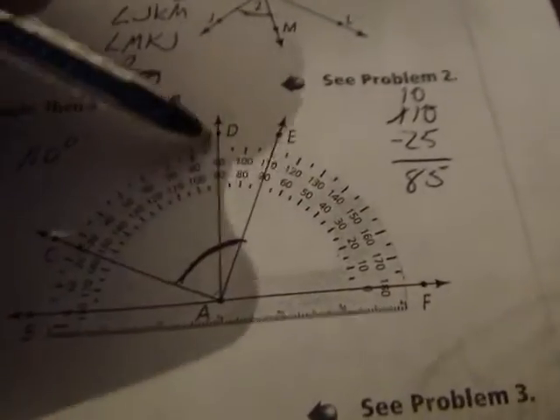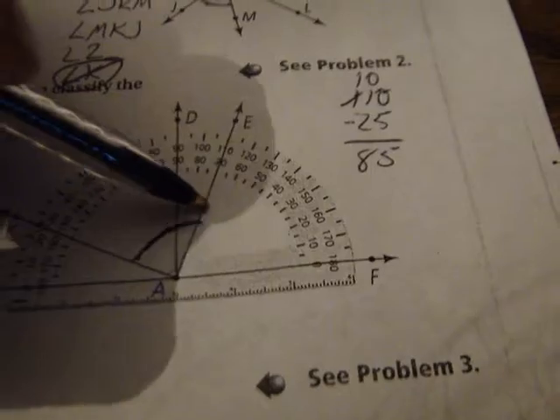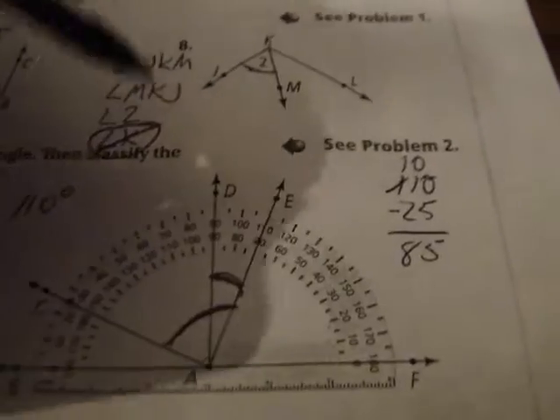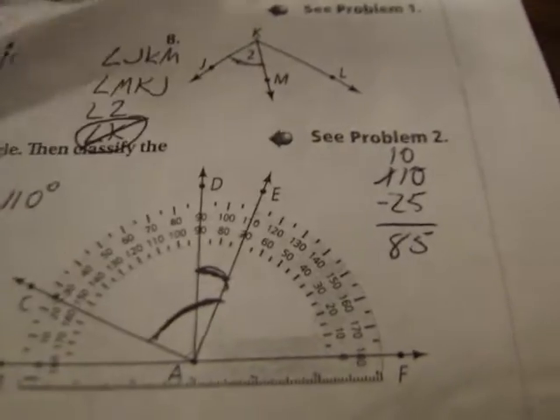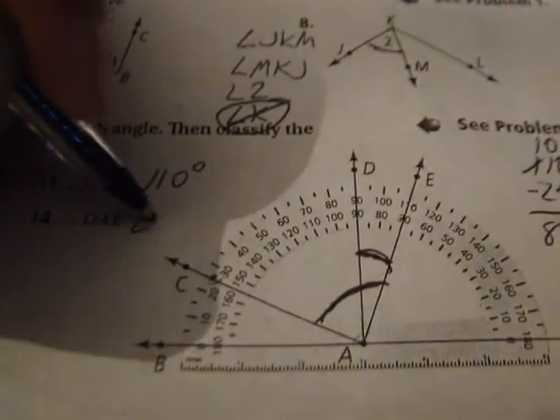Last one, angle DAE. That's this angle here, DAE. So the question there is how far from here to here? Well, we're going from 90 up to 110. 90 to 110, simple subtraction. The answer is 20 degrees. No problem. All right, next, draw a figure that fits each description.